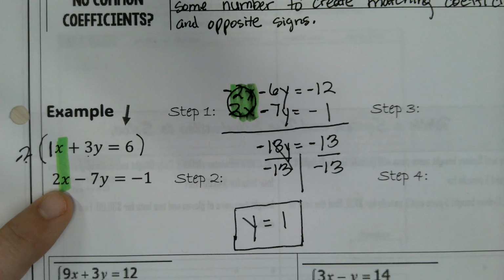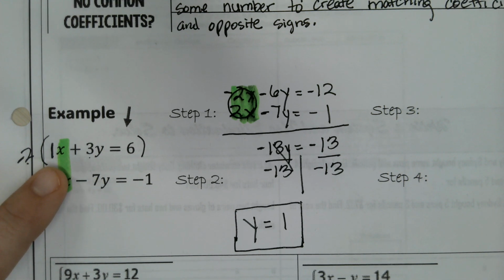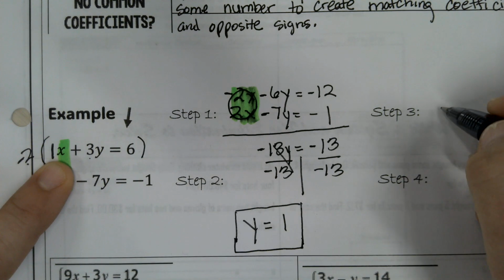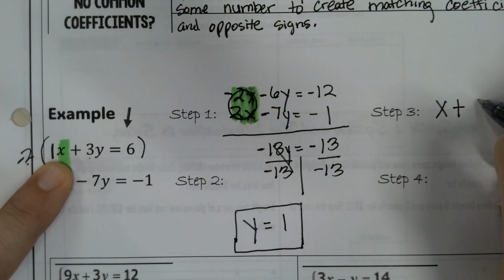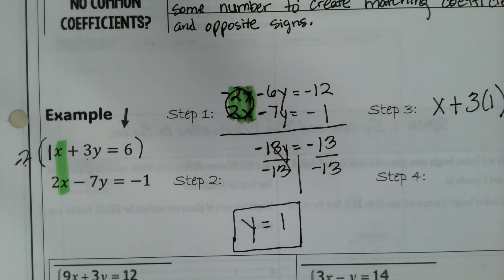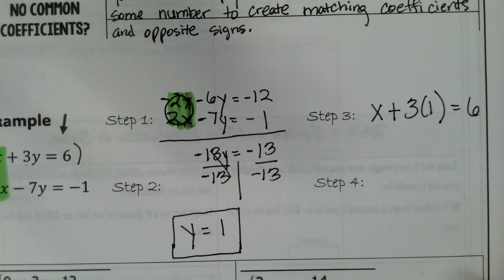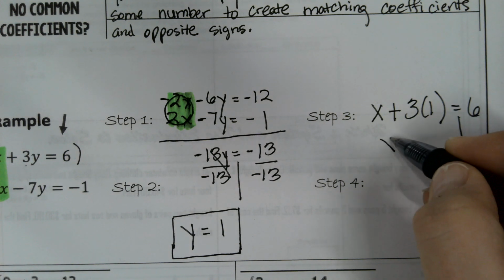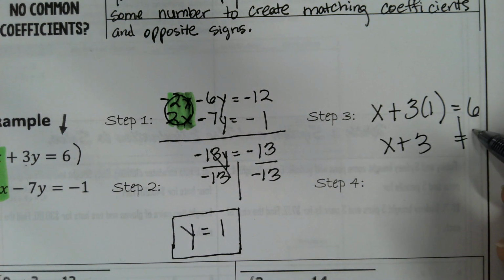So that means going back to an original equation, okay? I'm going to go to this one here. So this would be x plus 3 times y, which is 1, equals 6. So we're substituting in 1 for y. And I'm now going to solve for x. So this becomes x plus 3 equals 6.